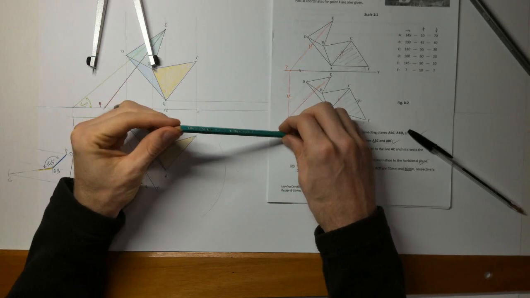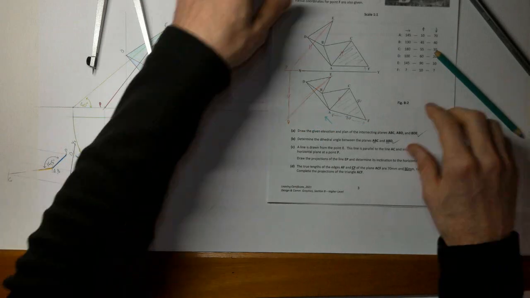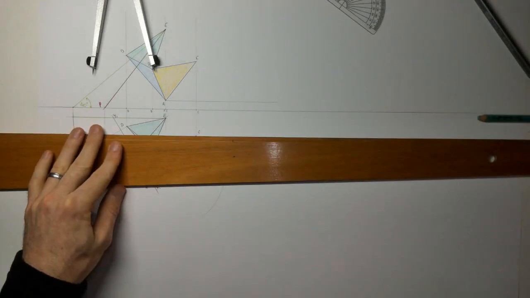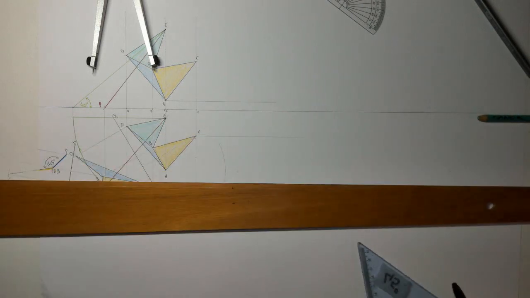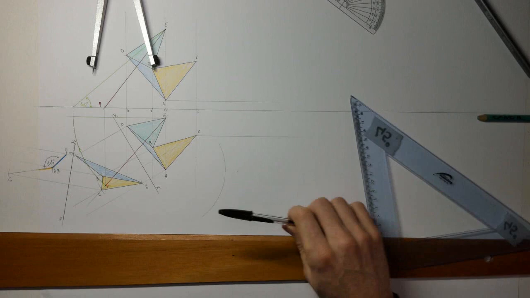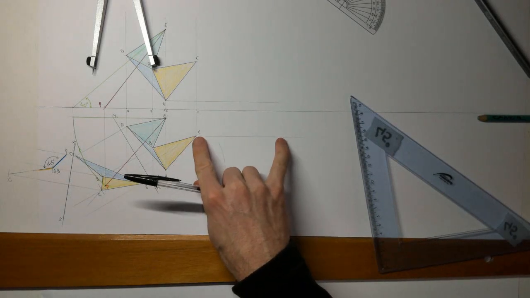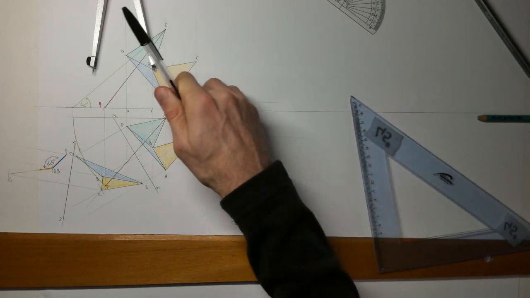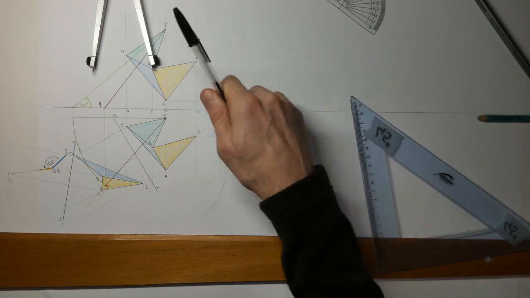So if we construct a temporary line out here, it would be a true length of 80 when I see it in elevation, and it's going to be in line with A, because that's the position of F somewhere along there.